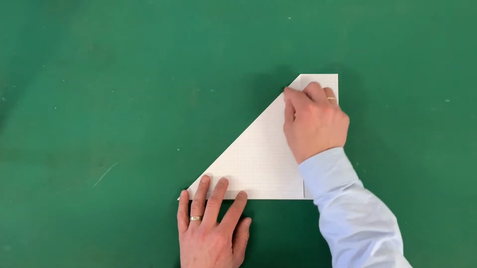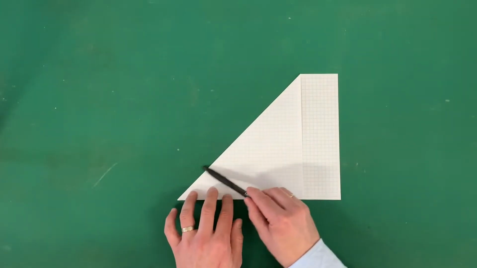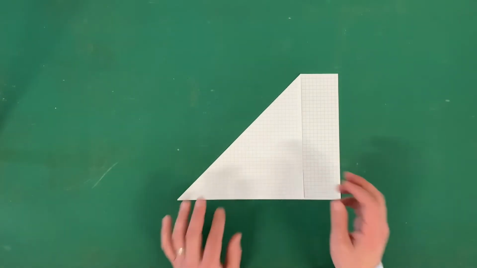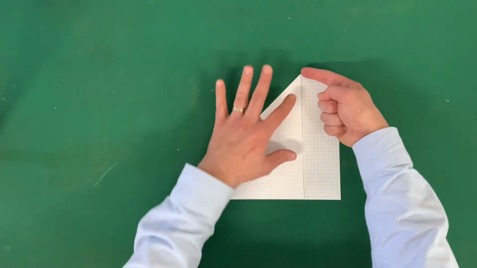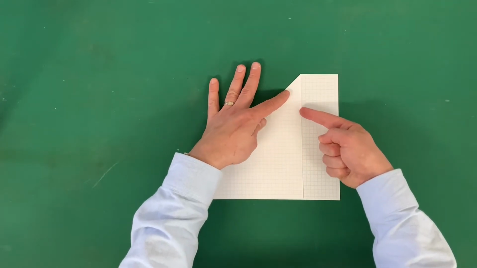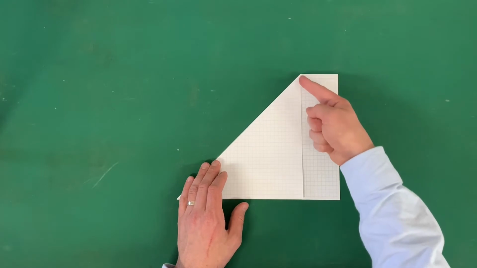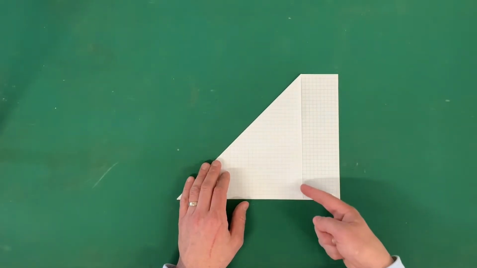And I like to make my crease nice and sharp by sliding something smooth like a pen, or I could use my fingernail to slide along that crease. Now that I've done that, all you need to do is get a pair of scissors, and you're going to cut along this line right here where this edge of the paper touches this part of the paper. You're just going to cut right there.